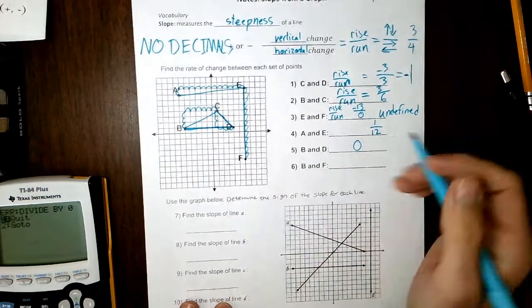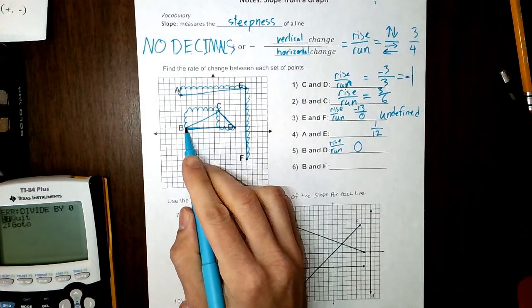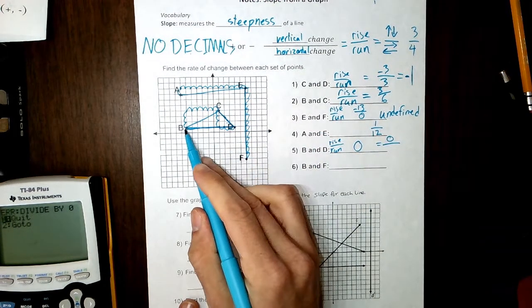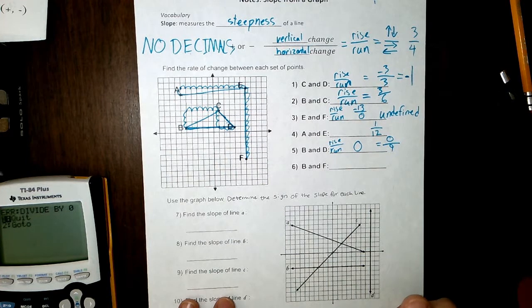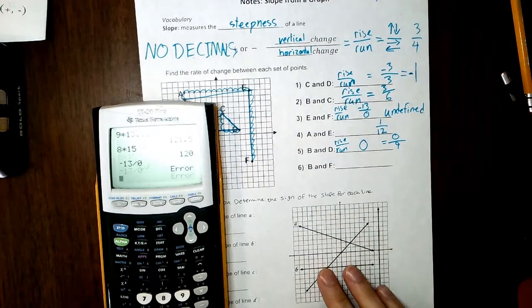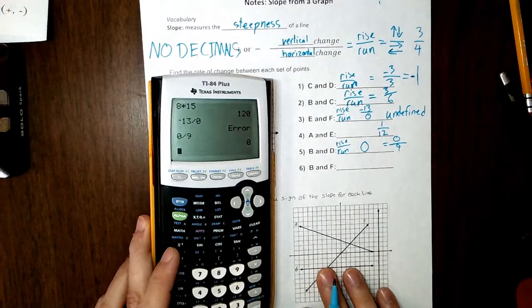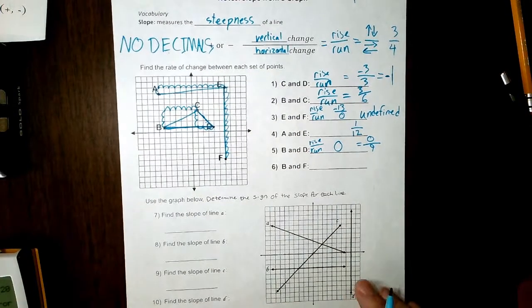B to D, however, if we do rise over run, rise divided by run, well, our rise is 0, right? I'm going to write it over here. Our rise is 0. Our run doesn't really matter, but 1, 2, 3, 4, 5, 6, 7, 8, 9. 0 over 9. Now try that in your calculator. What is 0 divided by 9? 0. Okay, so you can divide 0 by something. You just can't divide something by 0. It'd be like if I handed you this paper and said, cut this into 0 pieces. Burn it. Doesn't happen. Undefined.